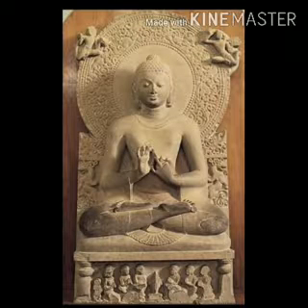This gesture of preaching or turning the wheel of law. The half-closed eyes are those of withdrawn meditation in a thoughtful mood, but his hands are active to bring his message to the world.